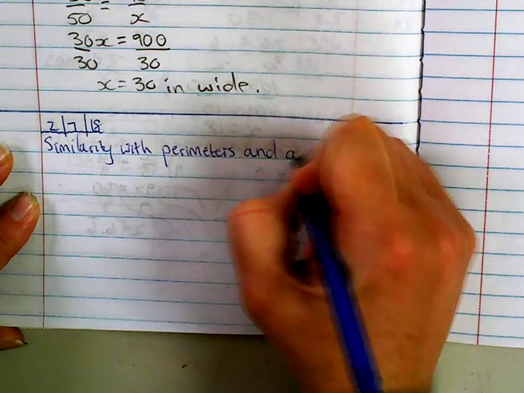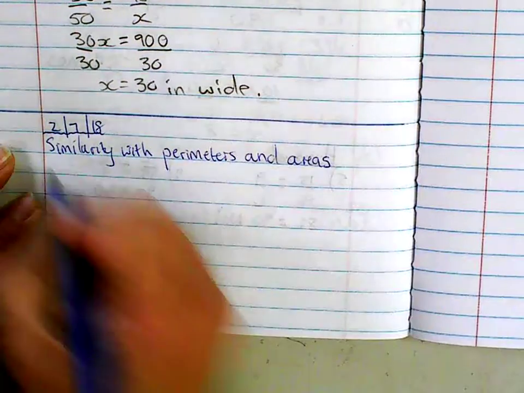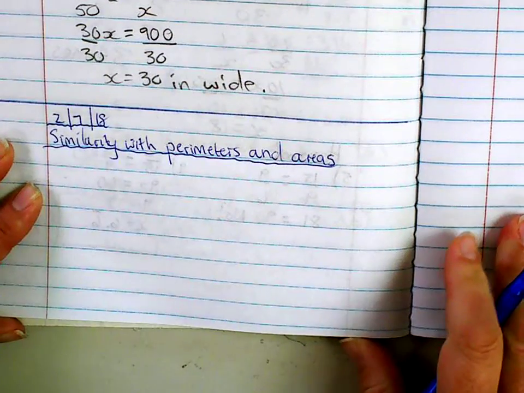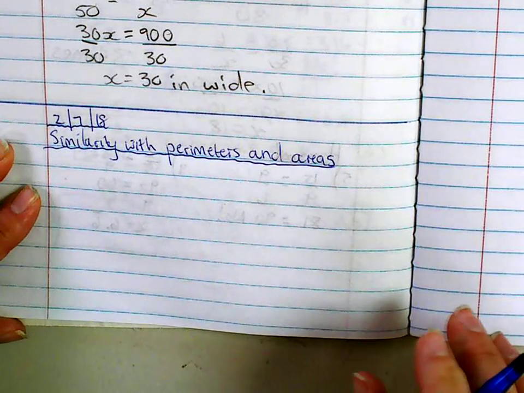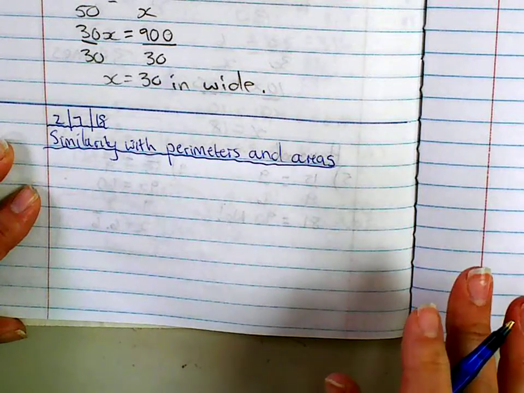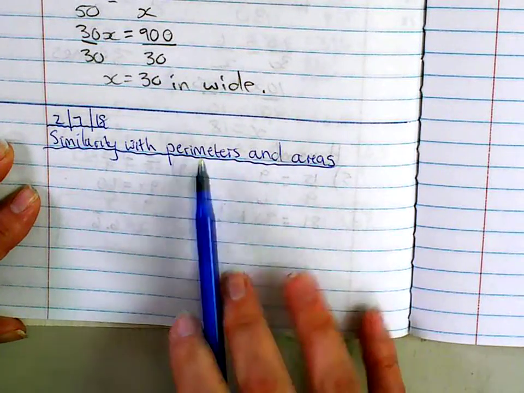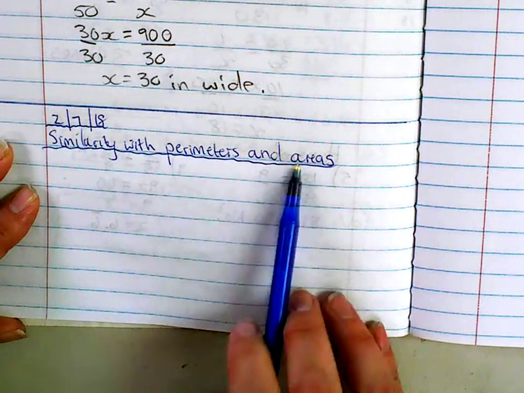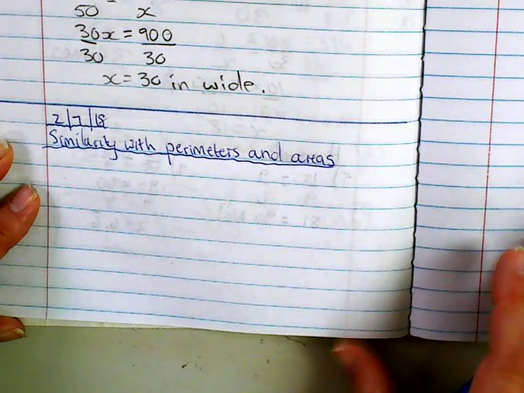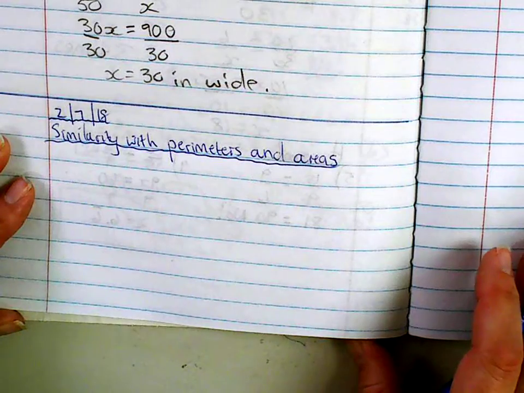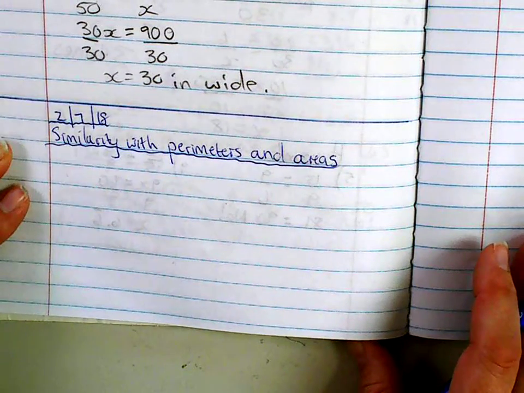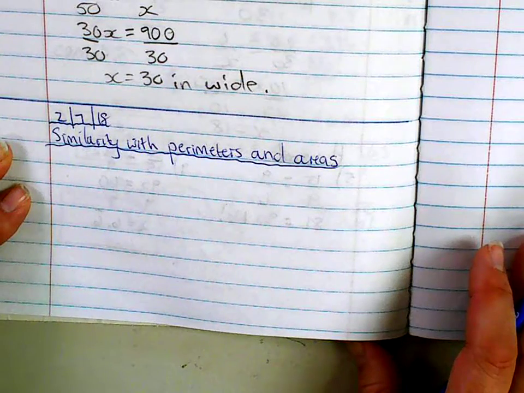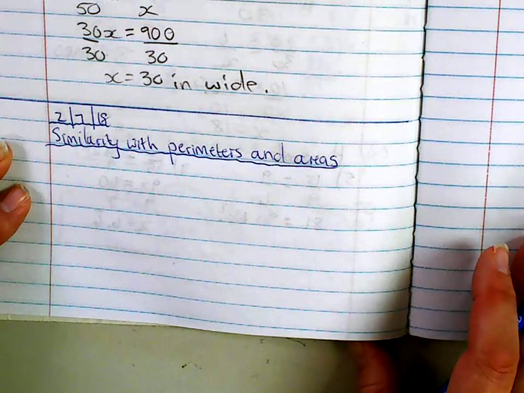Alrighty then. I'm going to do in class with you, step by step, the relationship that perimeters and areas have. I'm not going to do it in this lesson. In this lesson, I just want to compare perimeters and areas with each other and show you how to find ratios for perimeter and area between two objects.